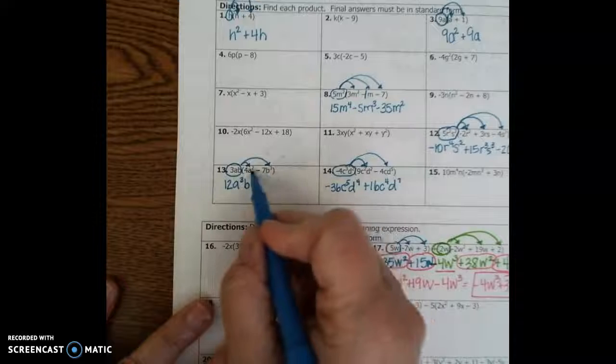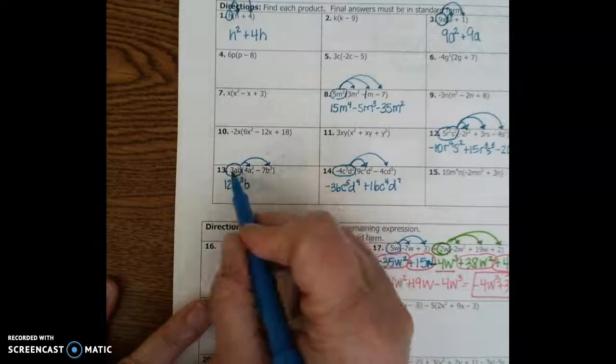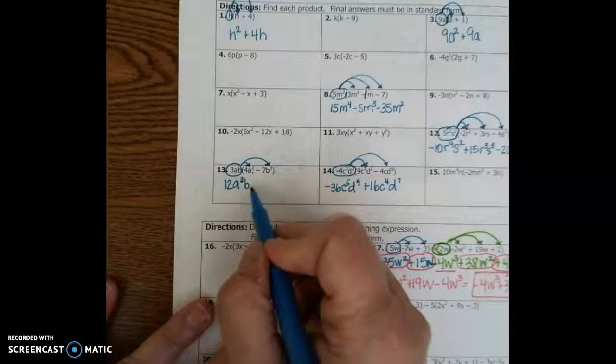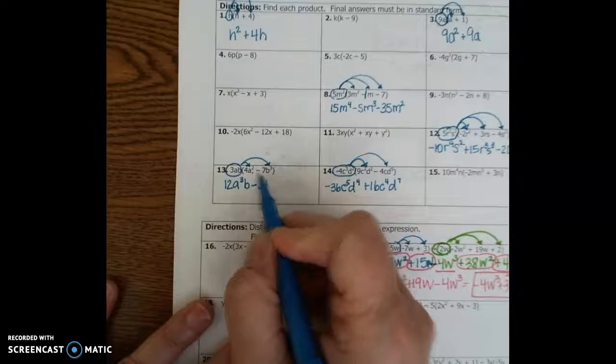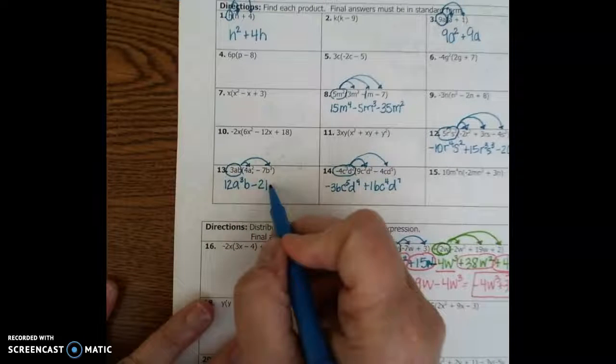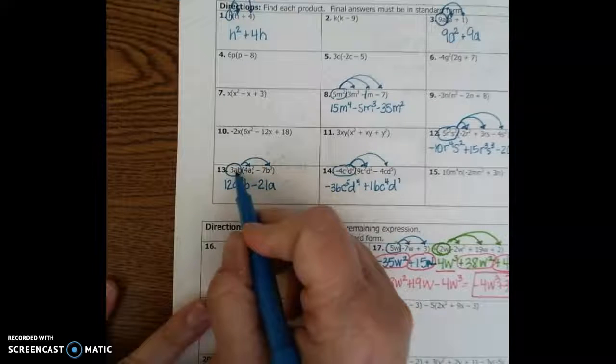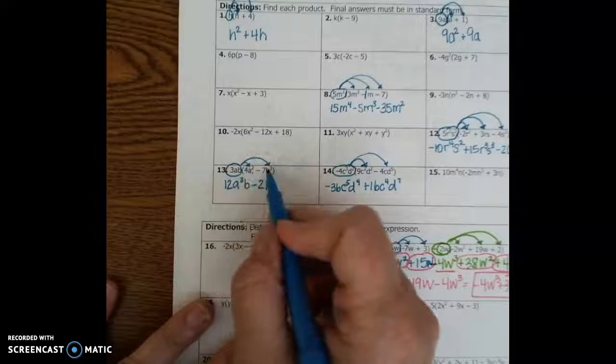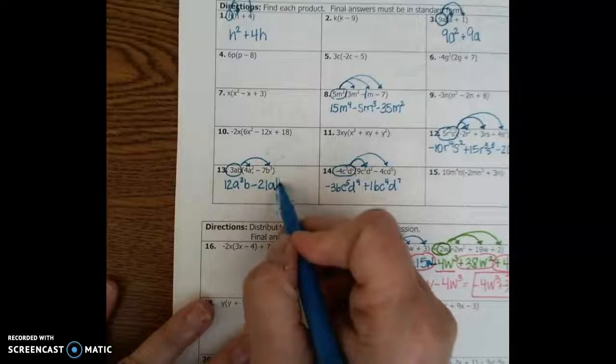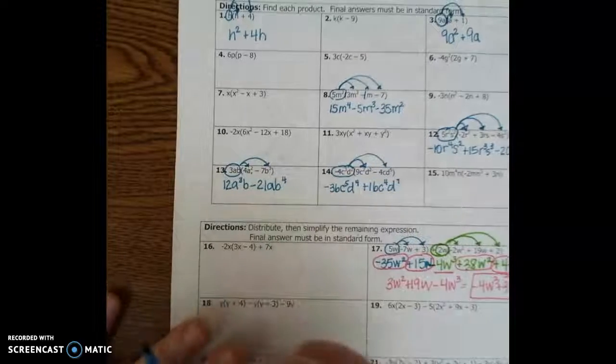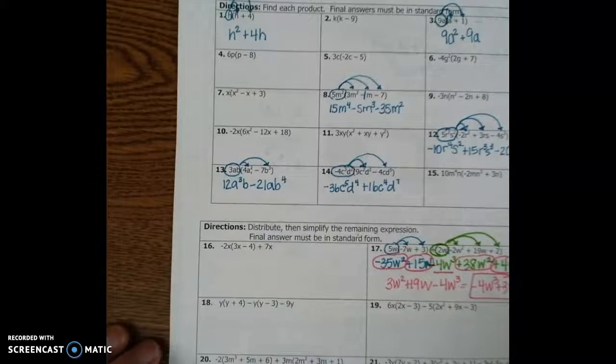And we'll go on, that finishes out. We went all the way across. Let's try the second term. 3 times negative 7 is negative 21. A has no 1 to multiply to, so you'll just bring him down. He'll stay a. B times b cubed, that means there's a total of 4 b's. ab to the 4th. Okay.